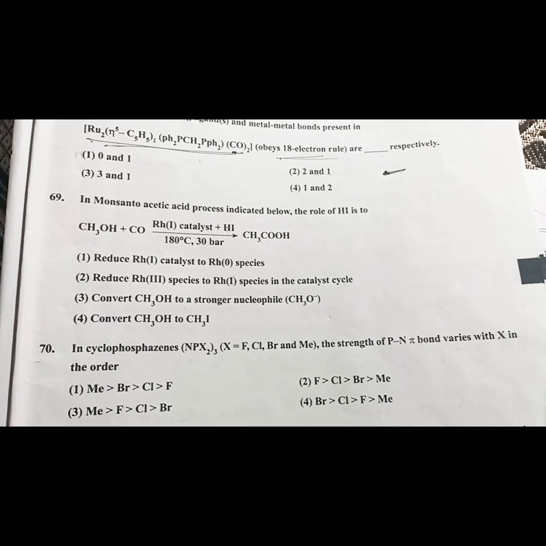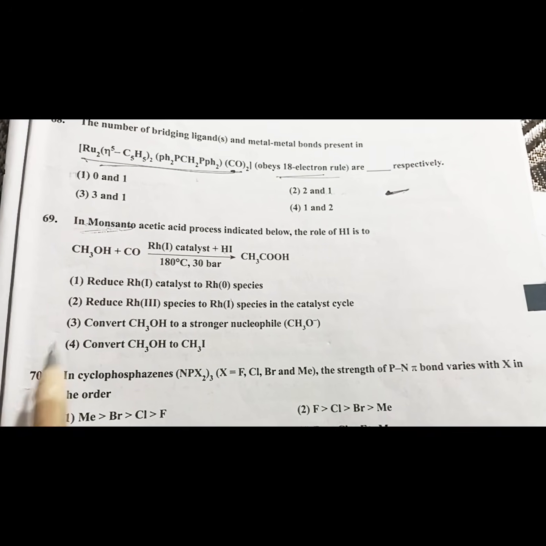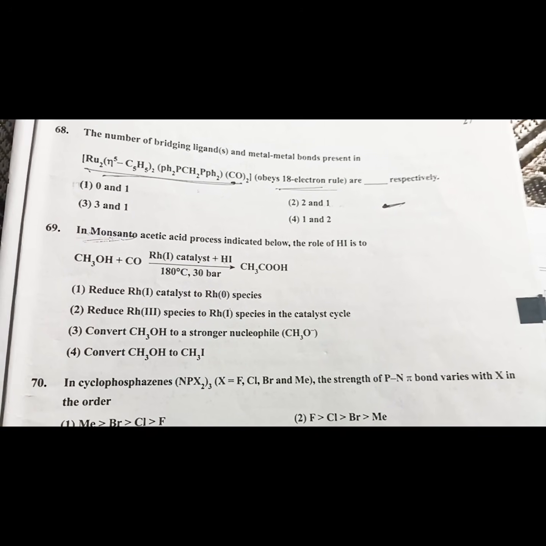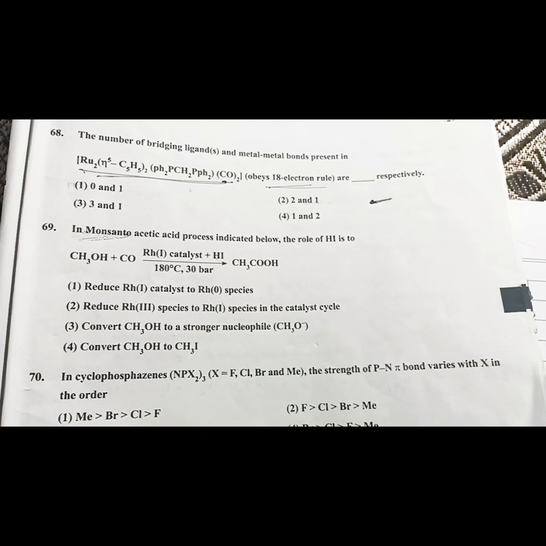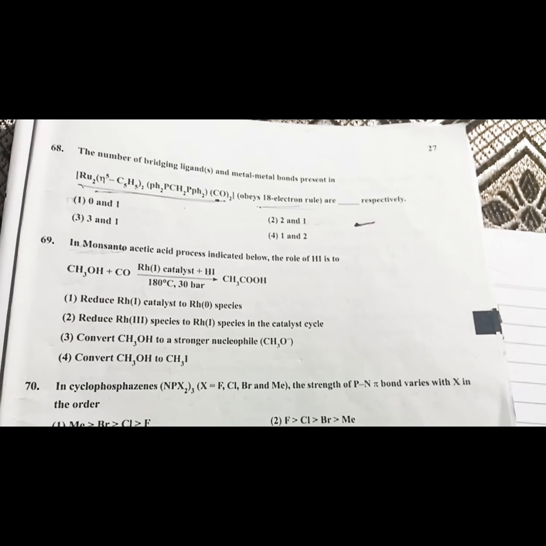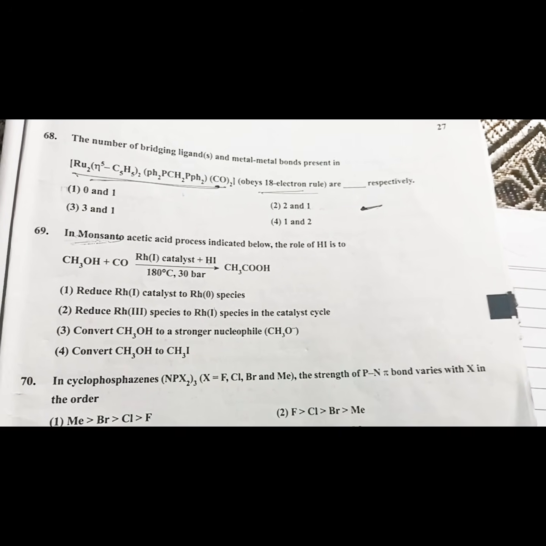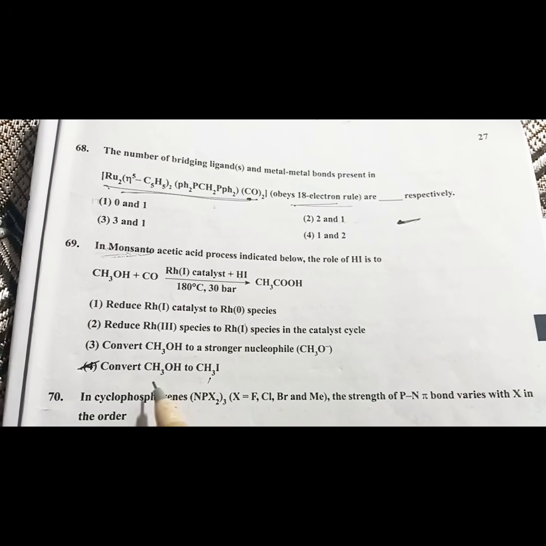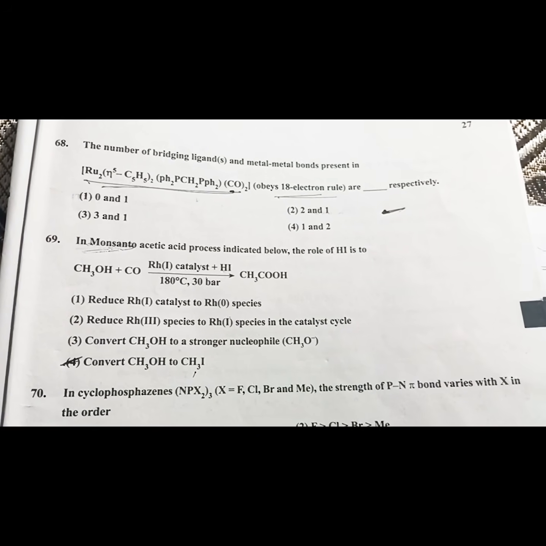For the 69th question, here they are asking about the Monsanto process of acetic acid. So here they are asking which will be the role of the HI to convert. So here this one will be the correct. It will convert to CH3I, and again by this rhodium catalyst it will convert to CH3COOH. Okay, the fourth one will be the correct answer.